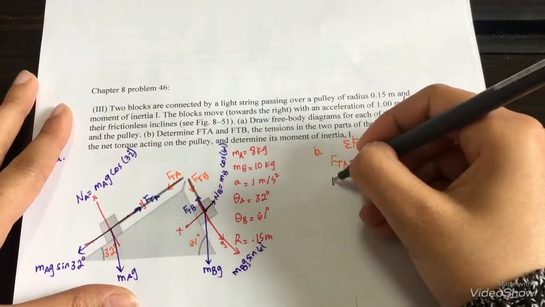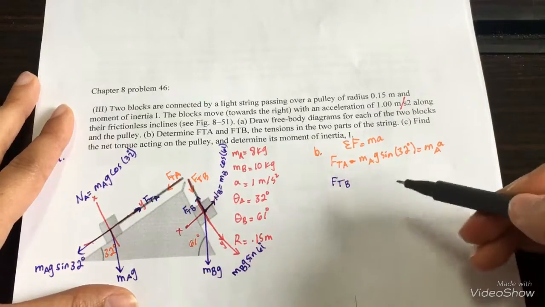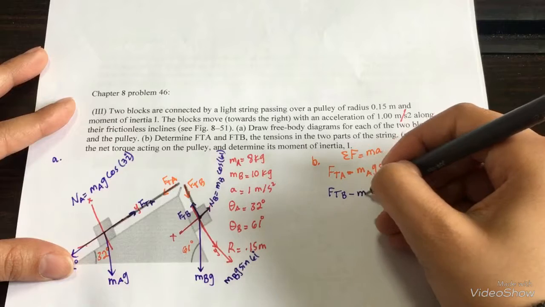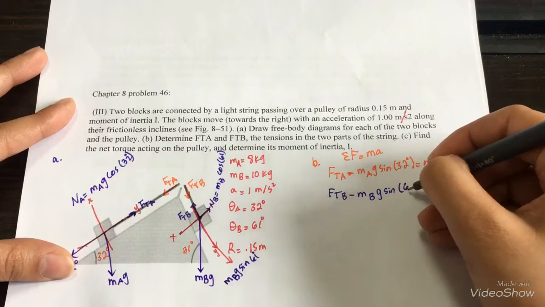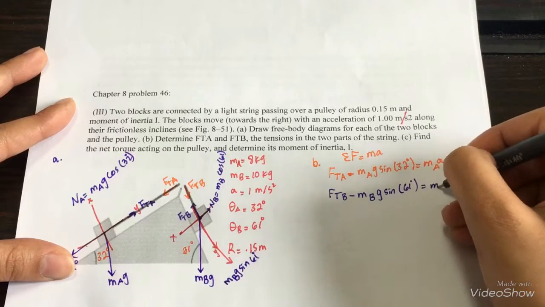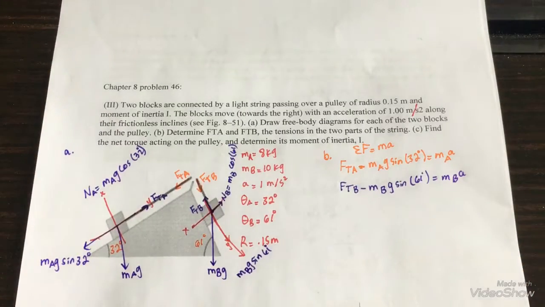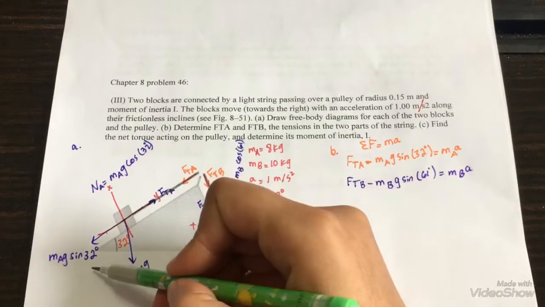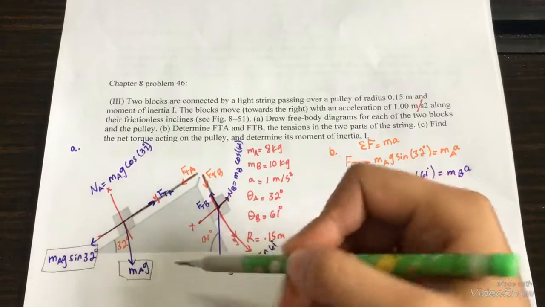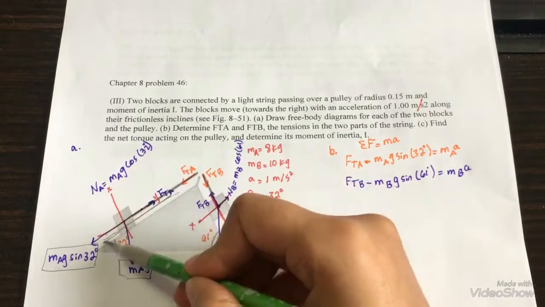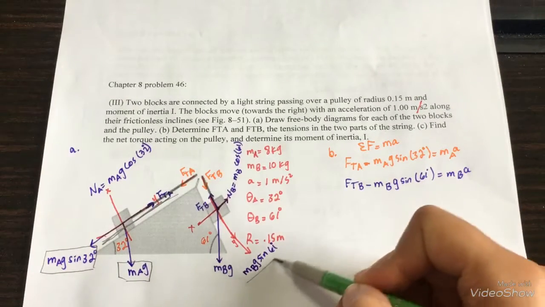the mass B. We are going to have the same thing except different degree and different masses. Minus MB G sine 61 degree. If you notice that we took them from here, this is the first equation that we used, and since here is the y-axis, we also took this part.